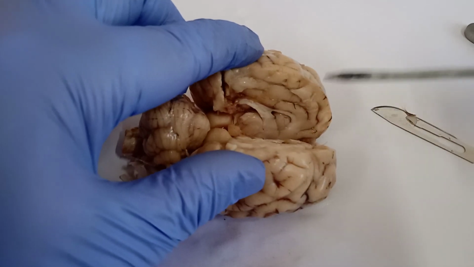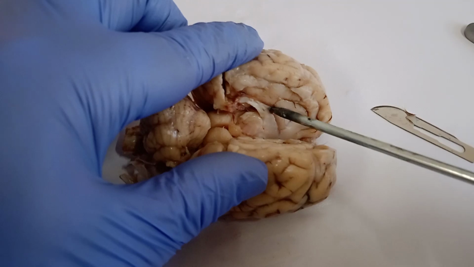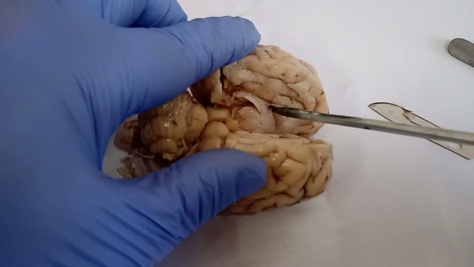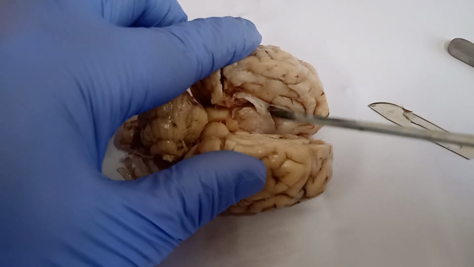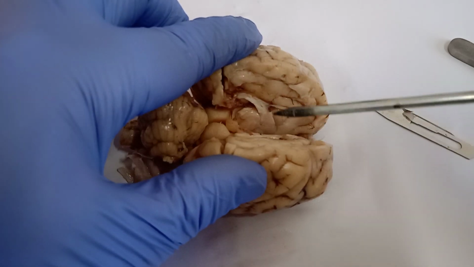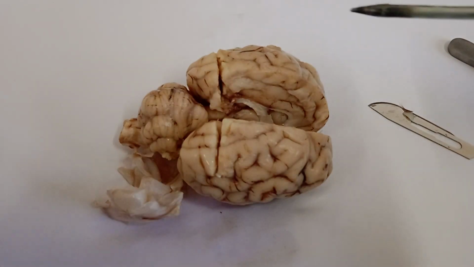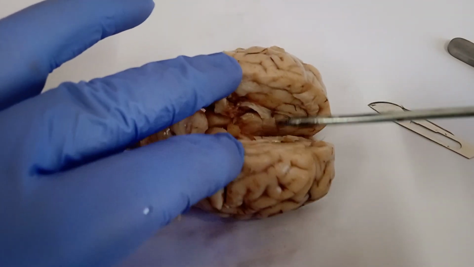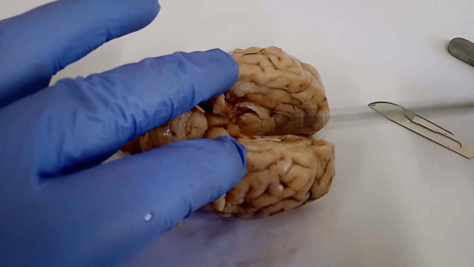It's the pineal gland. And on the sides you can see the cavities. This side also there is a cavity. So basically these are the ventricles. There are four ventricles in the brain. Two lateral: one of the ventricles will be here, this one, and one will be here. So these are the two lateral ventricles.